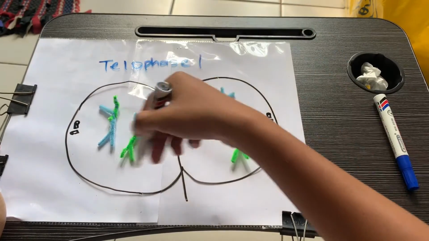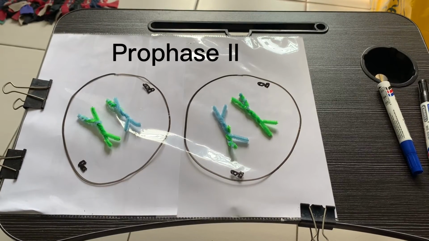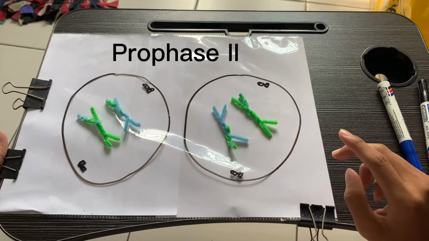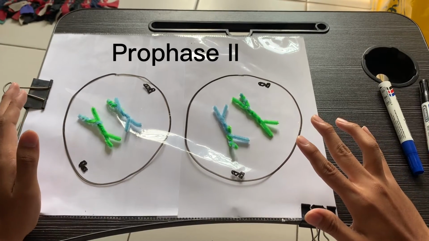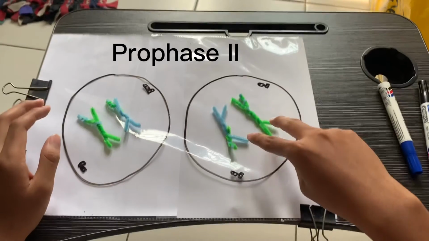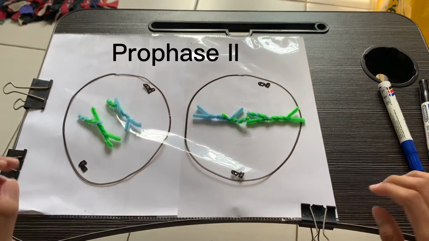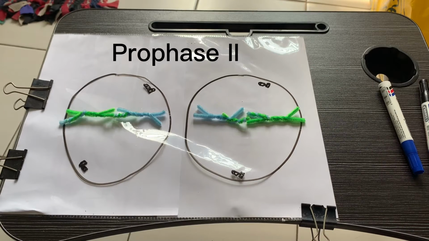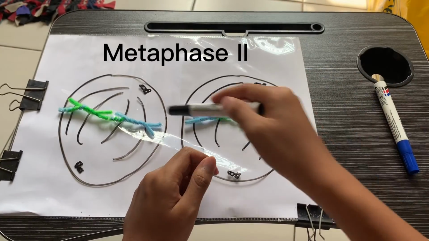So there are 2 cells. What is going next is we are going to go through meiosis 2. Firstly is prophase 2. During prophase 2, there is no more crossing over, but those two chromosomes are going to line up again, and they are going to meet right in the middle. And then the spindle is going to attach to each centromere.